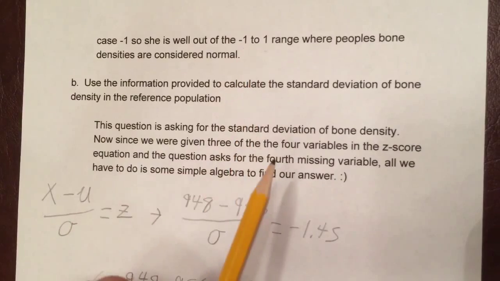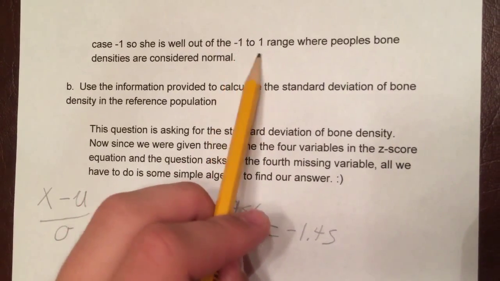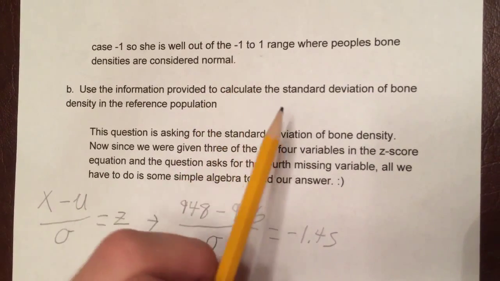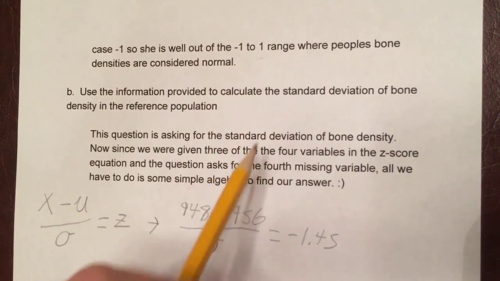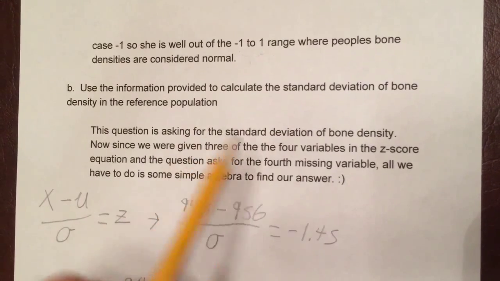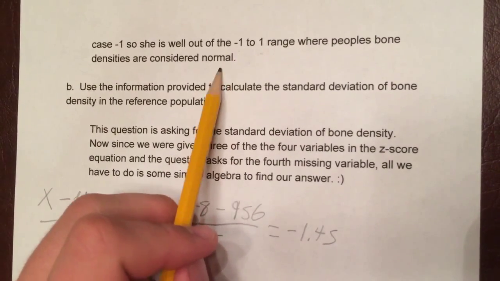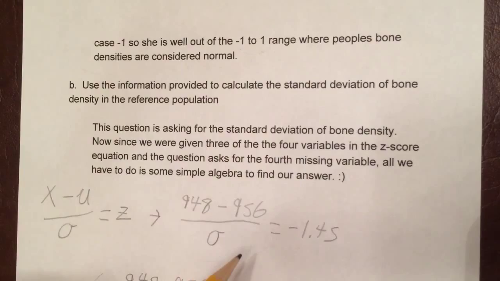Her bone density, at negative 1.45, is out of this range, so it is irregularly low.